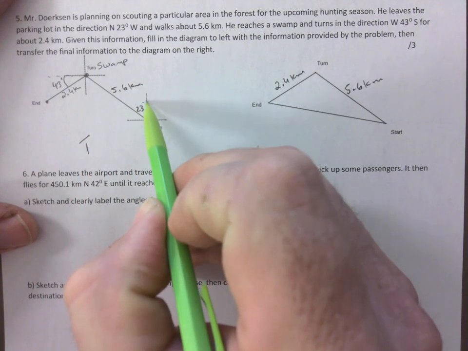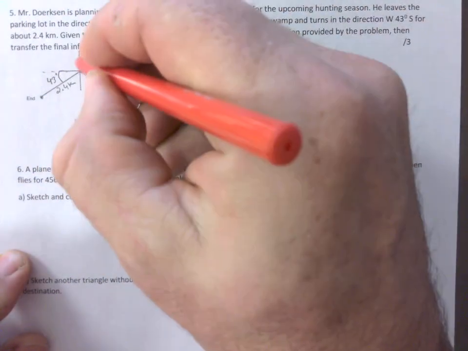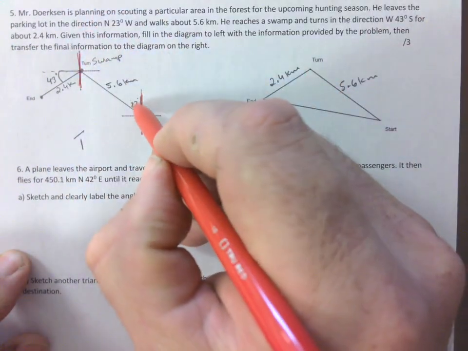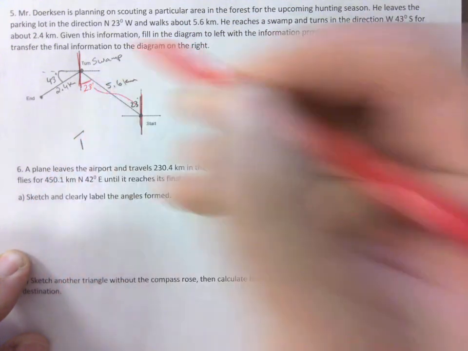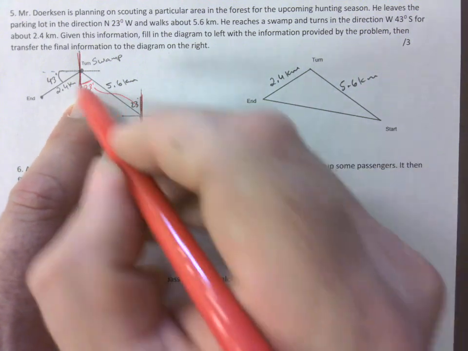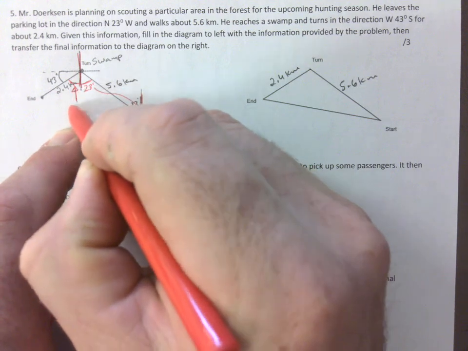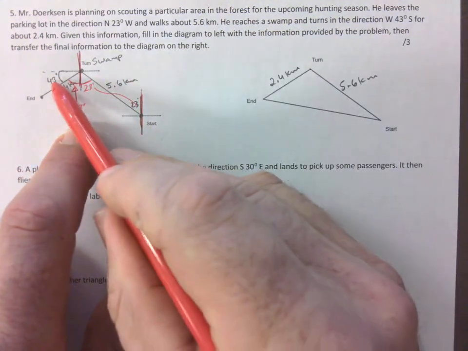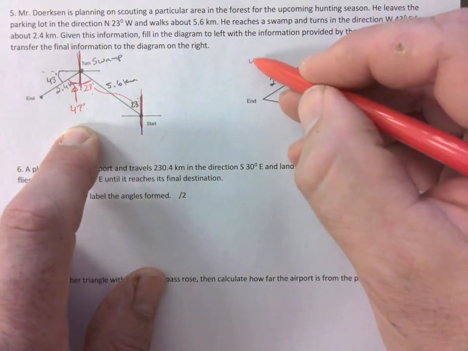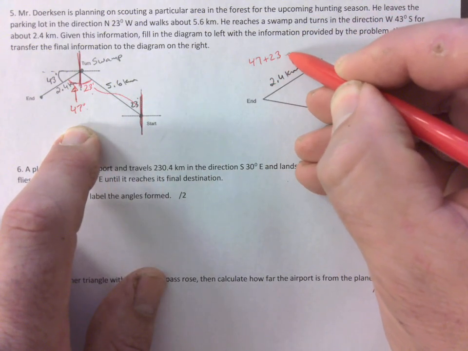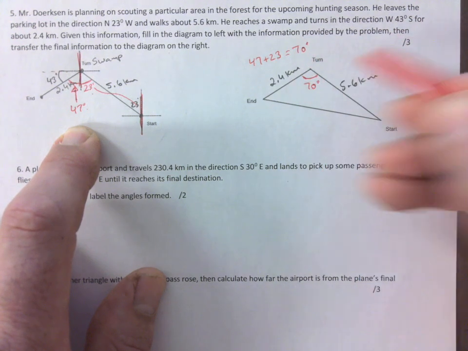So this 23 touches the north-south, right? I'm going to use a red pen for that. It touches this one, therefore I'm focusing on that. So I'm going to go across the transversal, so the 23 comes in there. Okay, so if that's 23, I know that this is 47, right? It's a little ugly there. That's 47 because the 43 and 47 make that 90. So I'm going to add these 2 up. 47 plus 23, that is 70. There you go, 70 degrees.